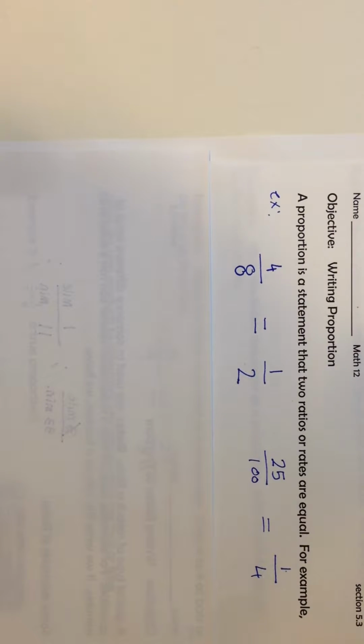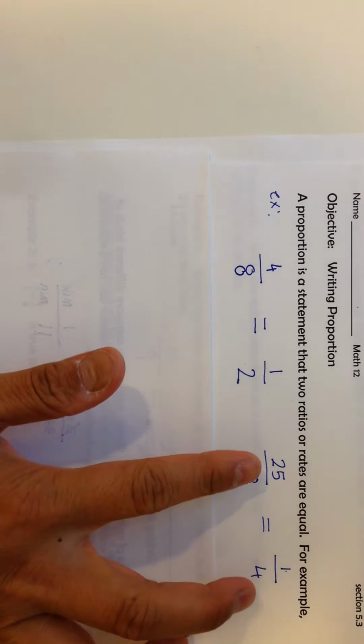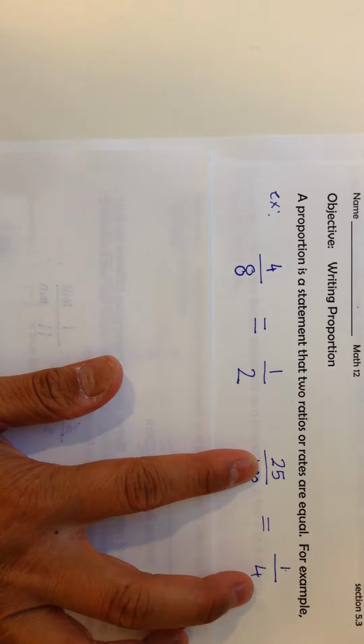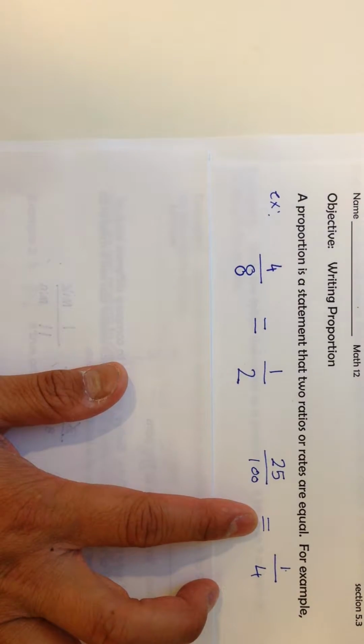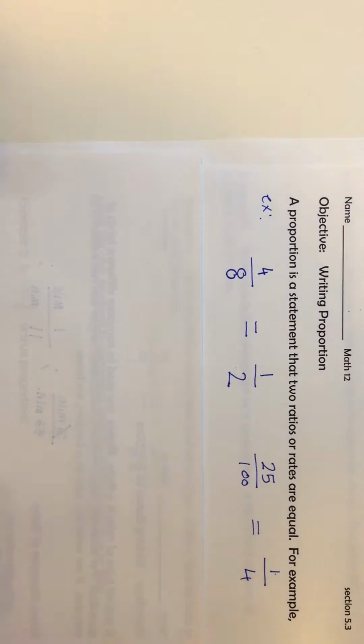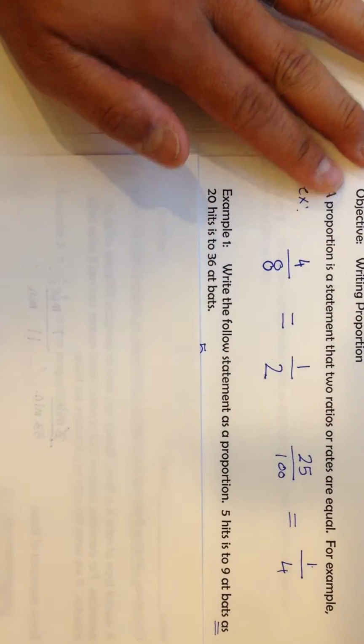25/100. 25/100 is a ratio. And 25/100 is really a fourth because 25 is like 25 out of 100. It's like 25 cents. 1/4 is like 1/4 of a dollar. So those two are equal. They represent the same amount. Put an equal sign between them and now they're called a proportion. Alright, so let's write some proportion.